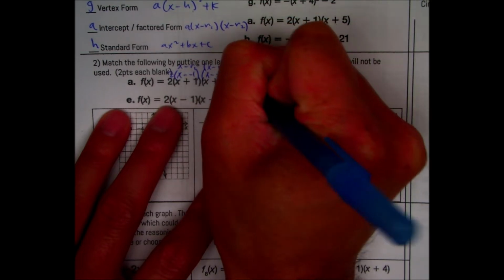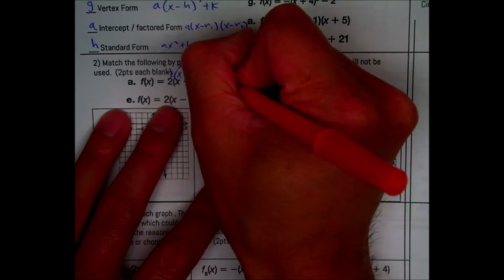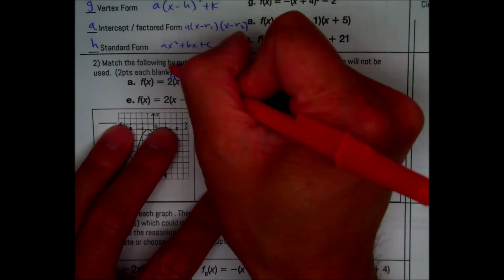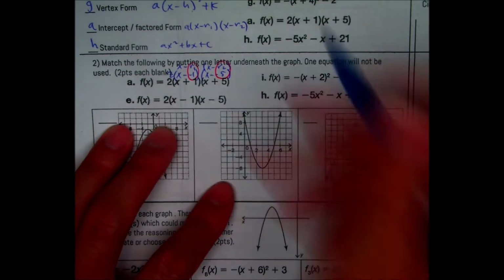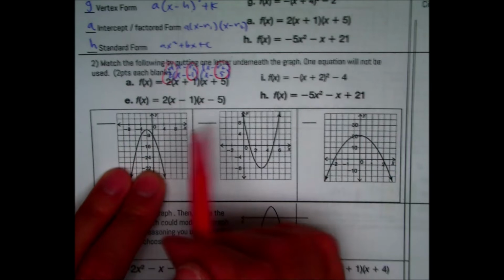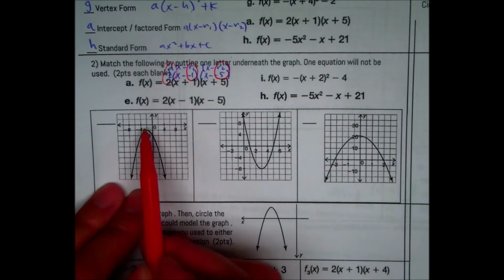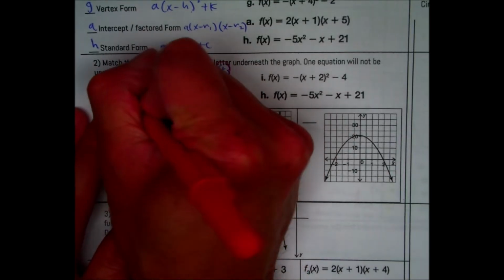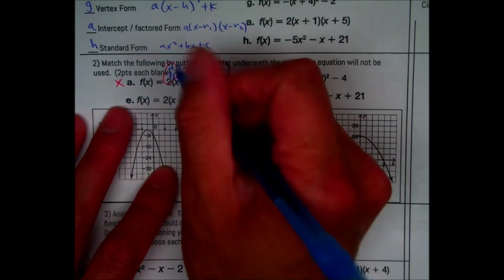I'm writing the form right above it. Here you have an r value of negative 1 and an r value of negative 5. And the graph A here is positive 2, so it's opening up. Notice how none of the graphs goes through negative 1, negative 5. So this one's not being used.